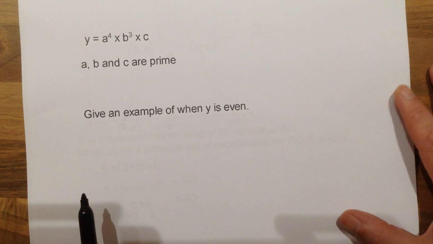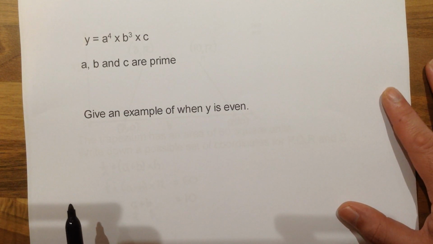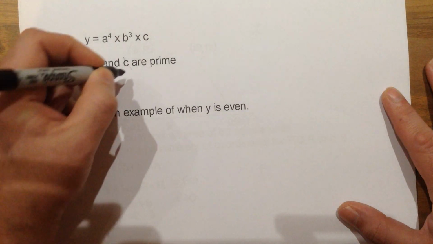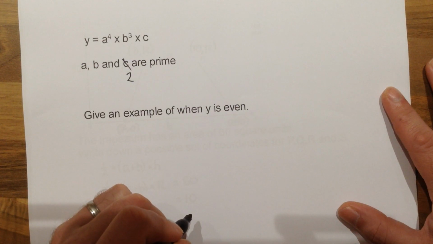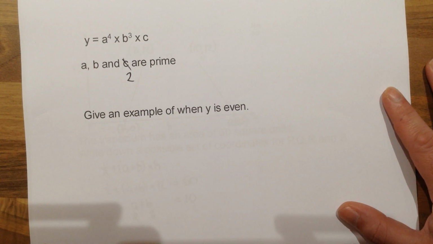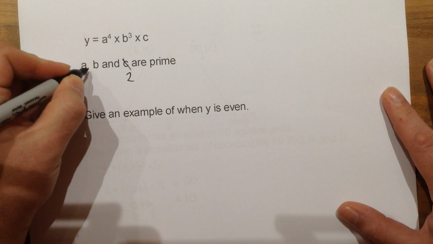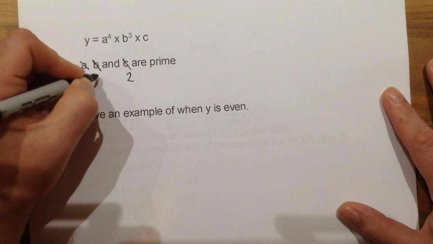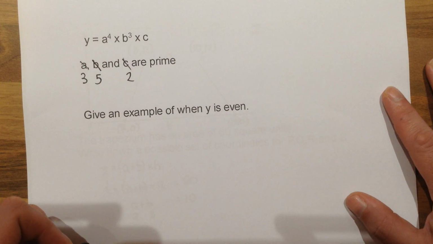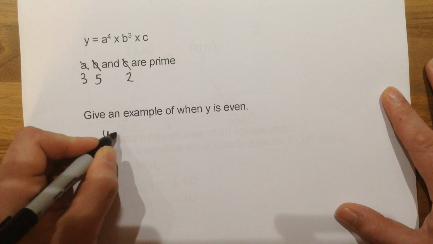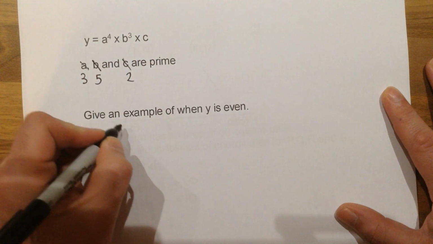Now here the little trick is there is only one even prime number. So I'm going to say that c is the number 2. So for a and b I just need 2 other prime numbers. Remember, a prime number is anything that can be divided by just 2 distinct factors, or in other words, just one in itself. So the other 2 numbers I'm going to use are 3 and 5. So the first 3 prime numbers. Don't fall into the pitfall a lot of people do. 1 is not prime.